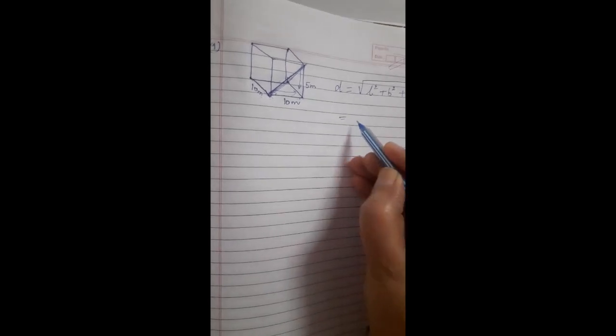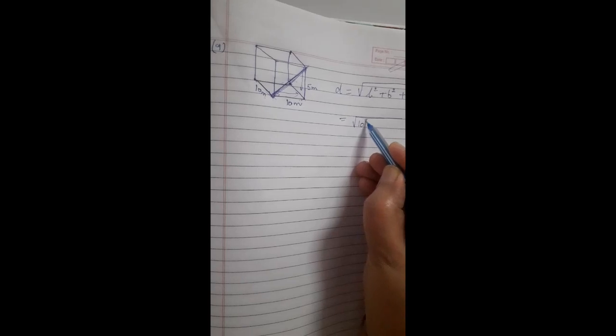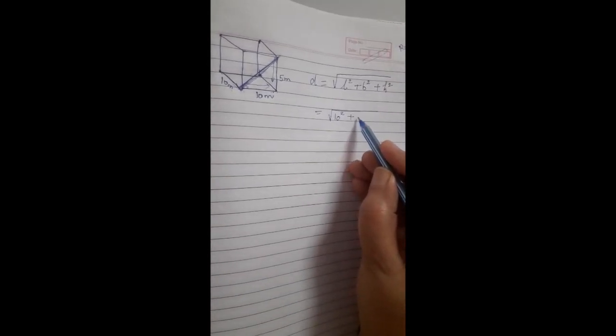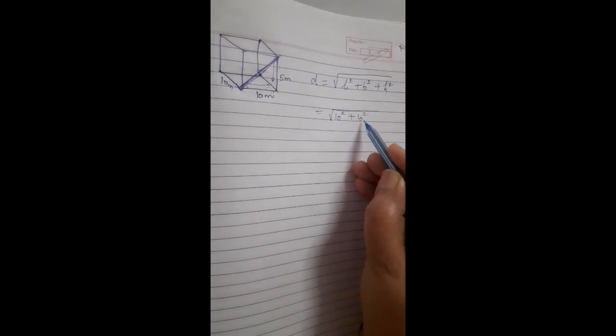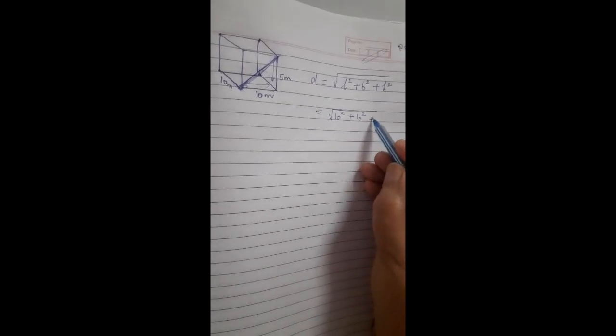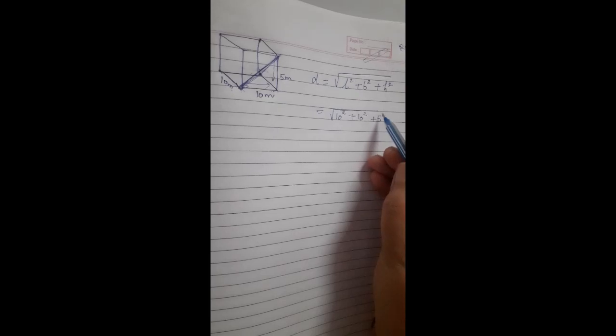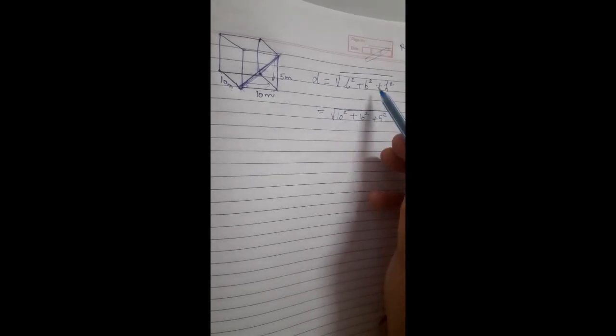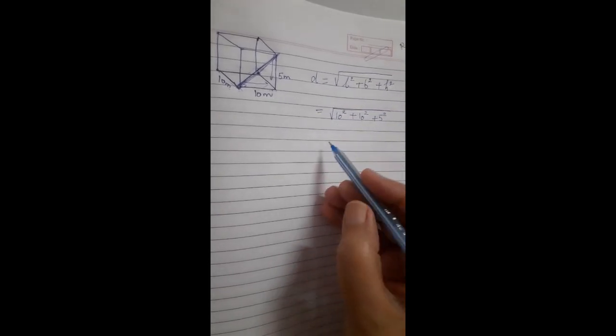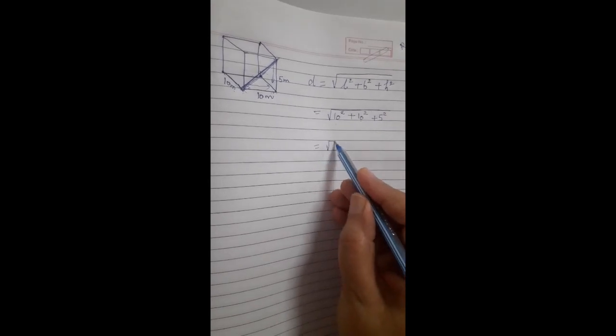So let's solve it now. What is the length given? Length is given 10, so the square of 10, and then breadth is 10, so square of 10, and height is given 5, so square of 5. Length square, breadth square and height square. So what will be the square of 10?